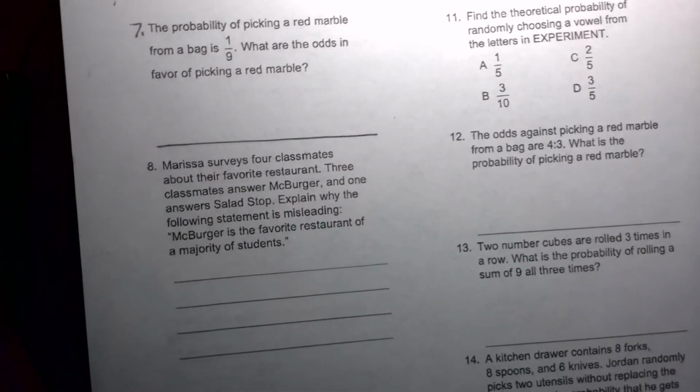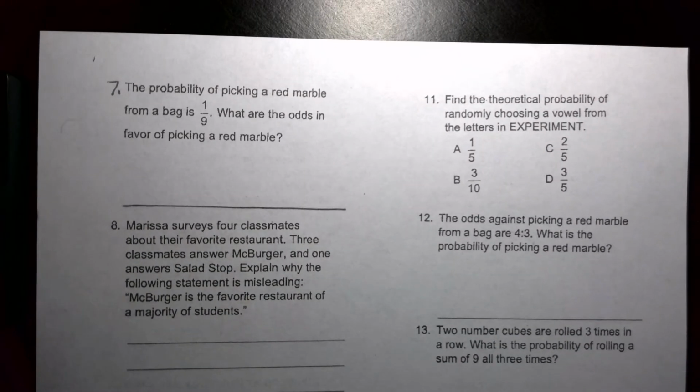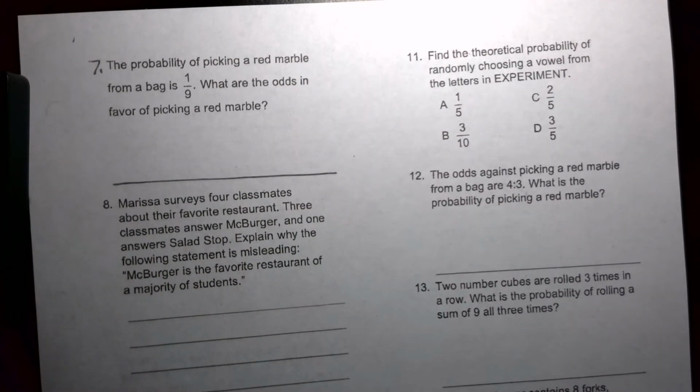Okay, I'm back. All right, so let's take a look at the back side here. I love these problems. Number 7, the probability of picking a red marble from a bag is 1 out of 9. What are the odds in favor of picking a red marble?